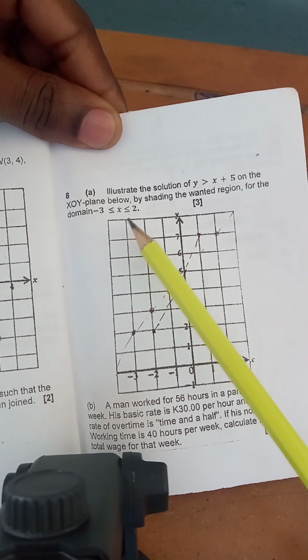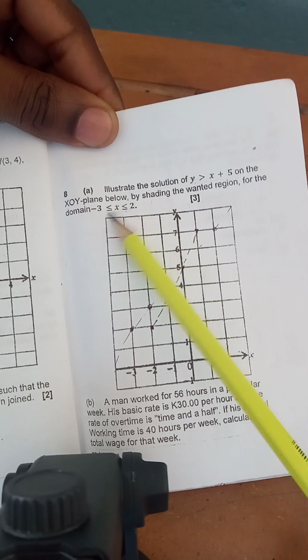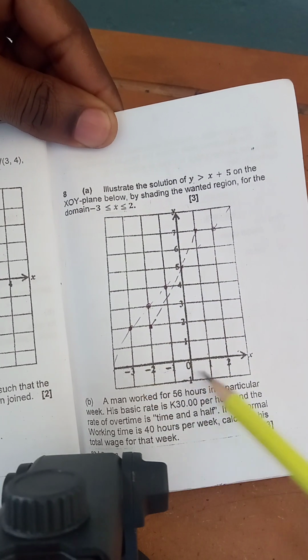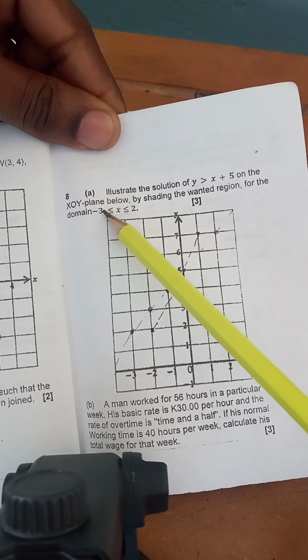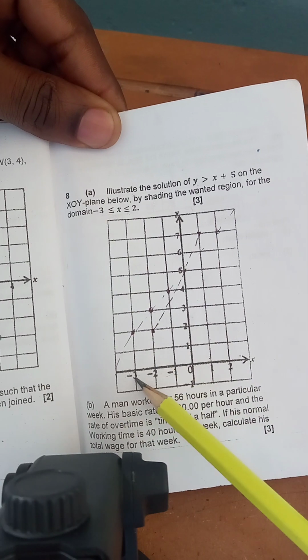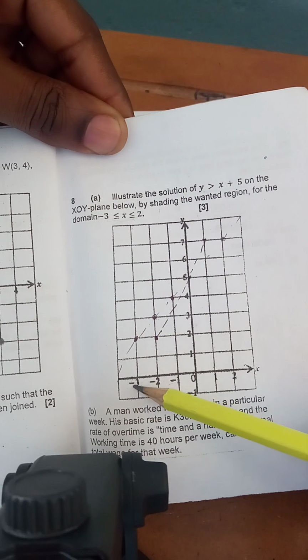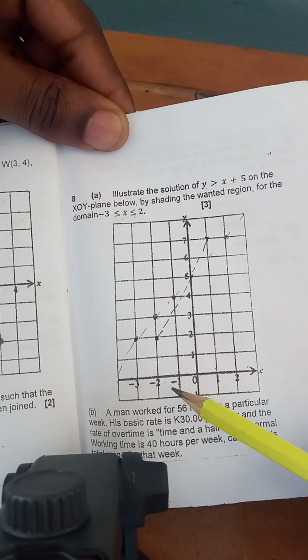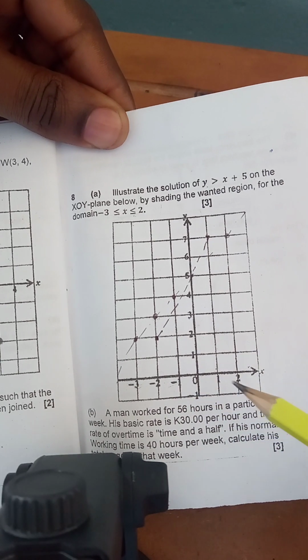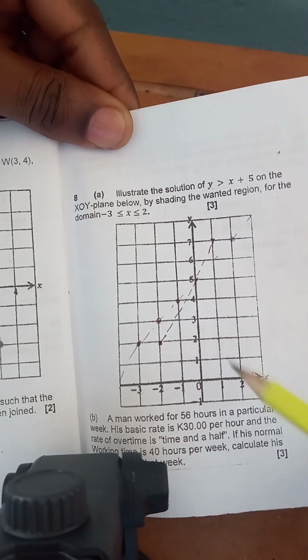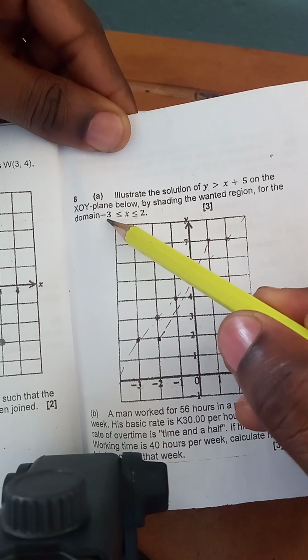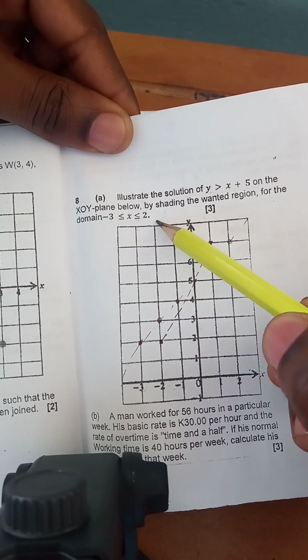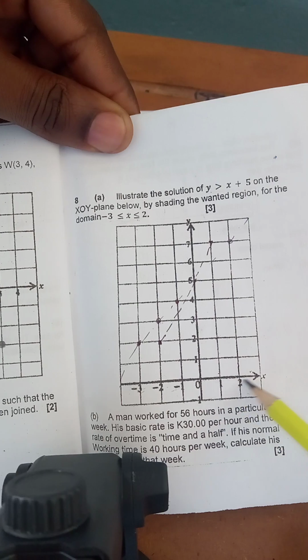So this domain is just telling you about the x values, that you should have -3 as the smallest x value, followed by -2, -1, 0, all the way to 2. So in short, you are starting from -3 going to 2, like that.